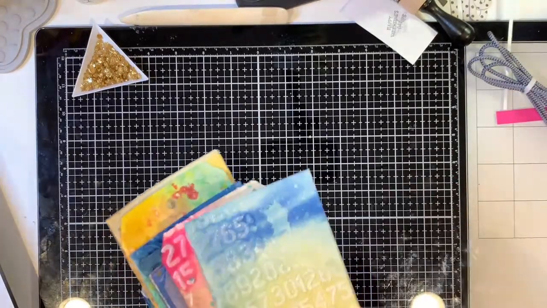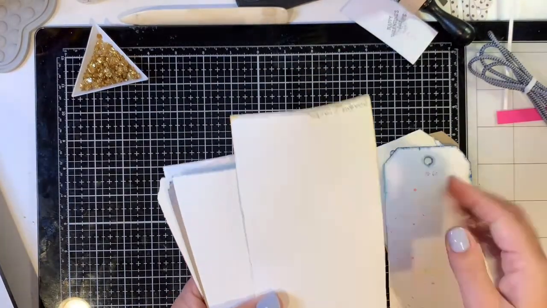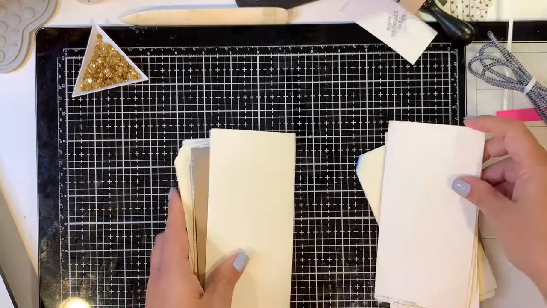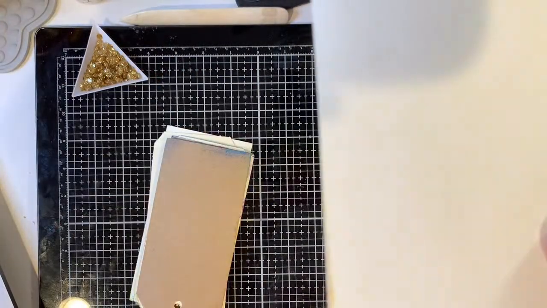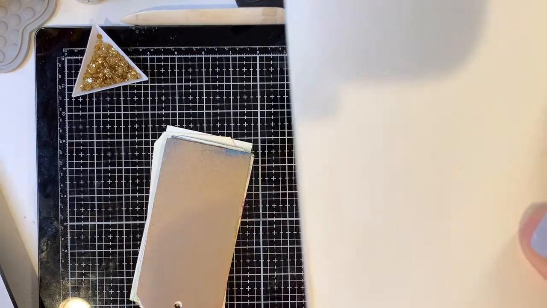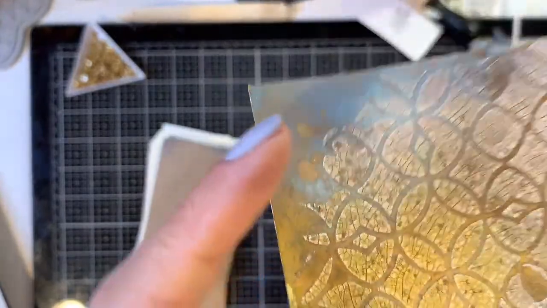Need a card quick? Here it is. And they're all on different papers. Now, some of them, if I was playing with different mediums, let's say, I might write on the back. So for this piece, this is watercolor paper that I cut. I used the opaque crackle medium on it, and this is how it turned out.